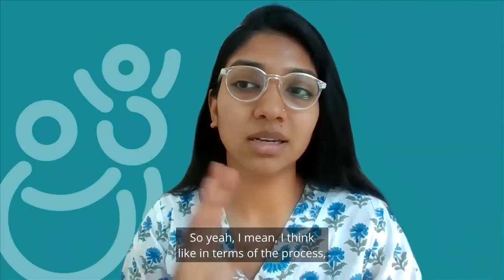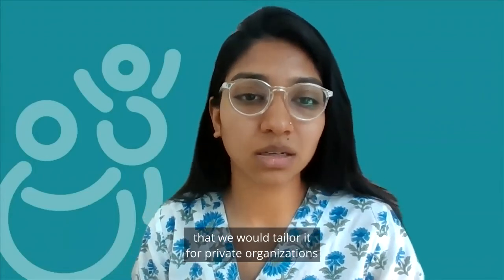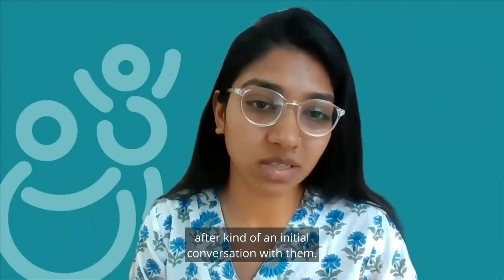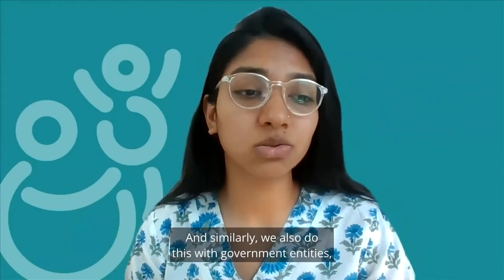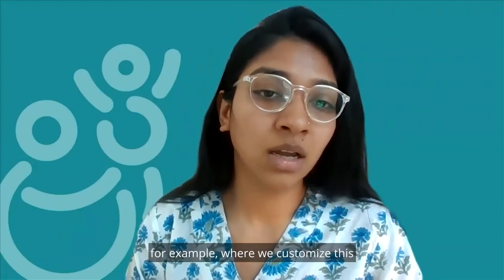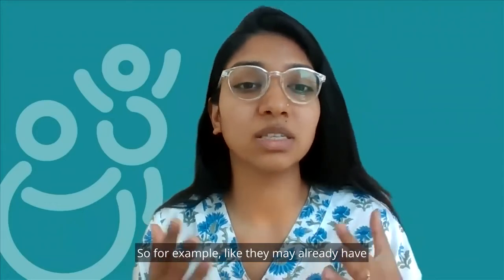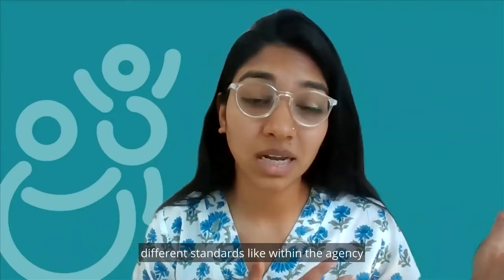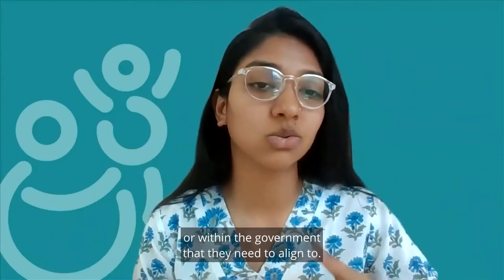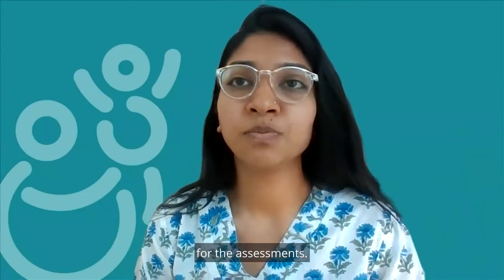So yeah, in terms of the process, it remains the same, but there would be specific ways that we would tailor it for private organizations after an initial conversation with them. And similarly, we also do this with government entities, for example, where we customize this to really fit their needs. For example, they may already have different standards within the agency or within the government that they need to align to. So in that case, we would use those standards for the assessments.